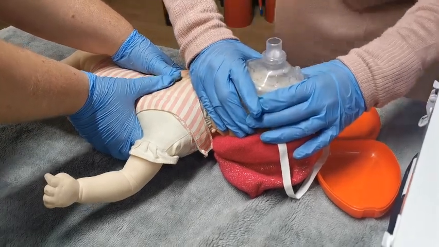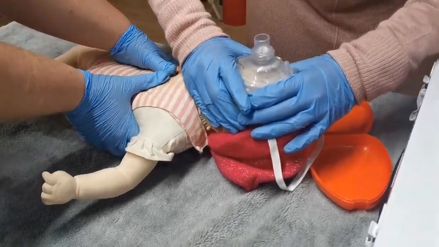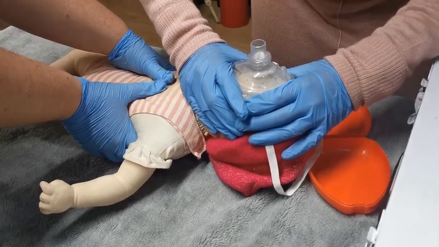Last cycle, 1, 2, 3, 4, 5, 6, 7, 8, 9, 10, 11, 12, 13, 14, 15.